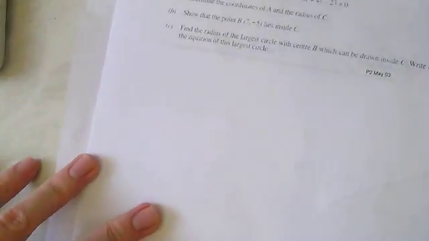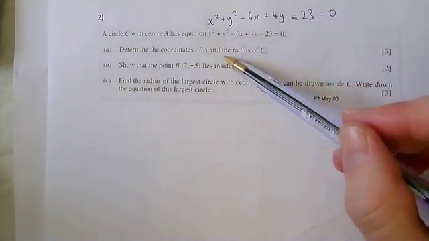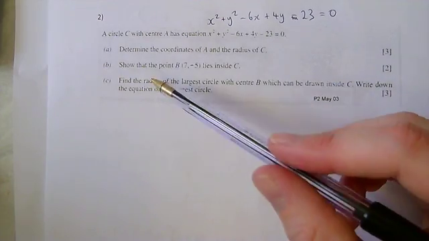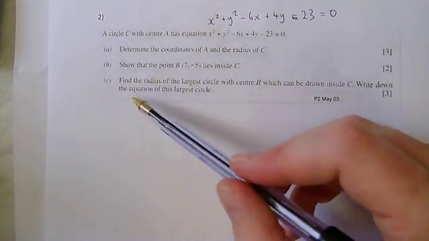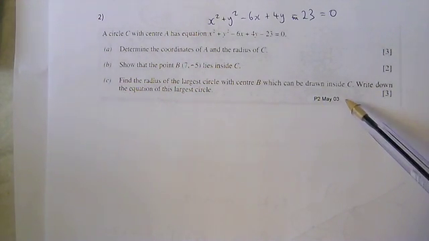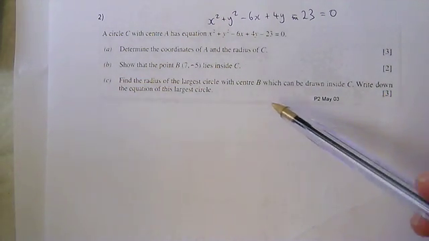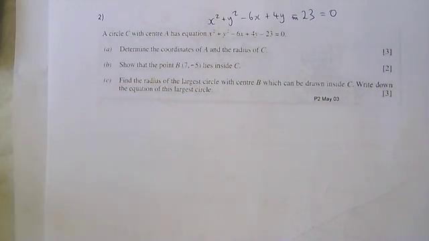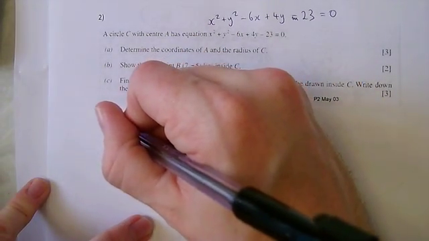Okay. Question number 2. I've rewritten this just so you can see it a little bit more clearly. It says determine the coordinates of A and the radius of C. That's pretty straightforward. It says show that the point B, 7 minus 5, lies inside C, and then it says find the radius of the largest circle with the centre B that can be drawn inside C. Write down the equation of this largest circle. Okay, that's probably going to be quite hard, that bit. I think I misread it the first time I did this.